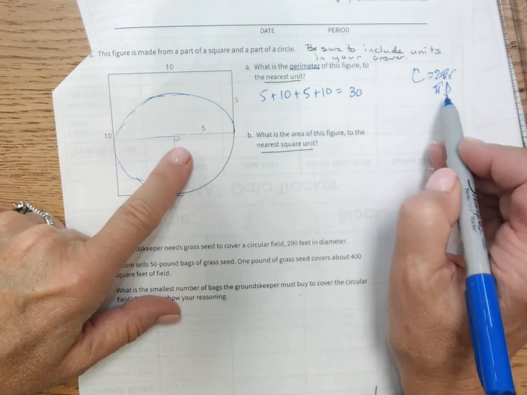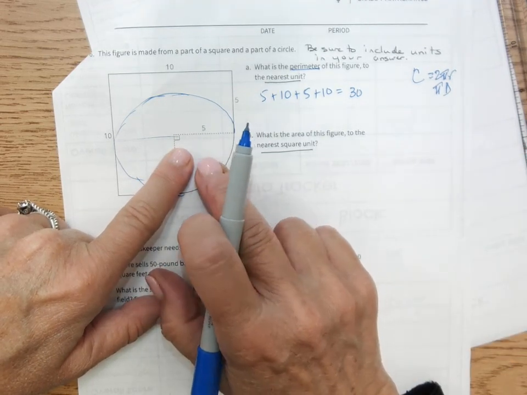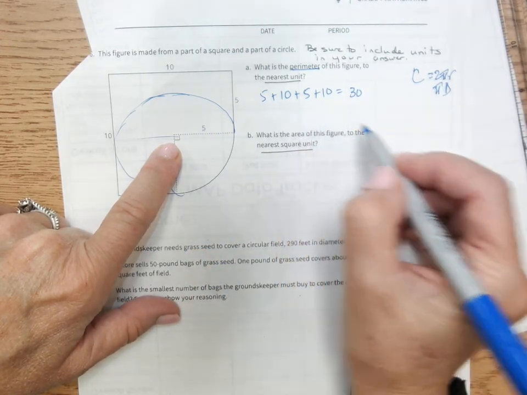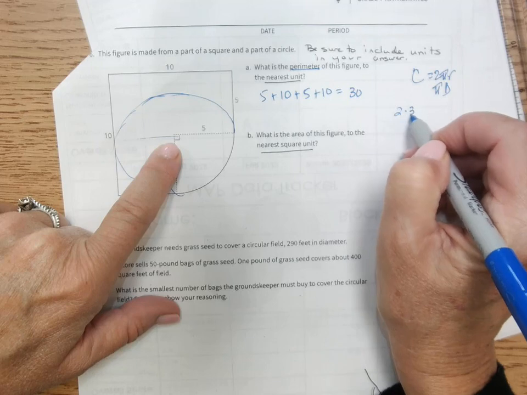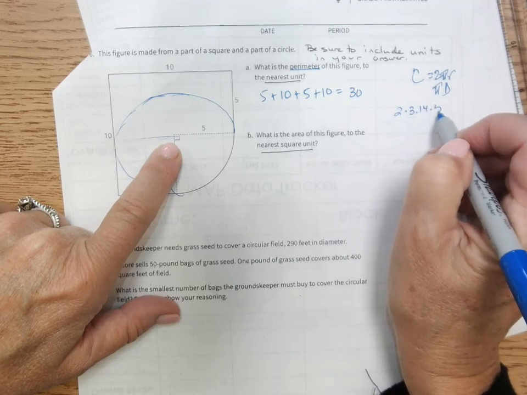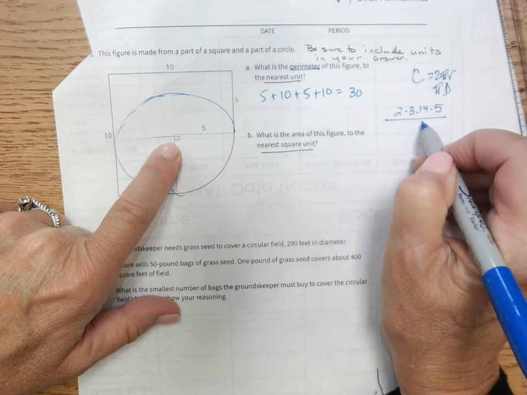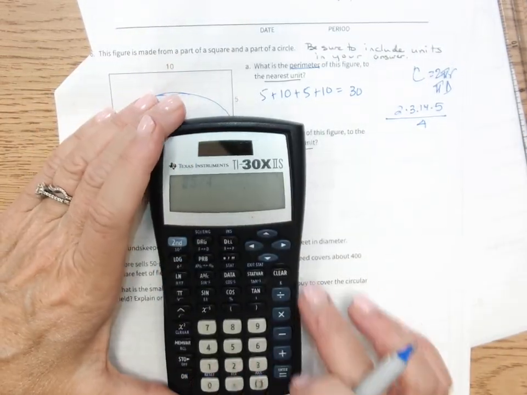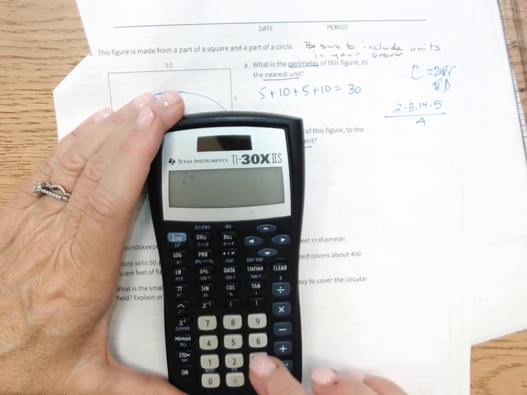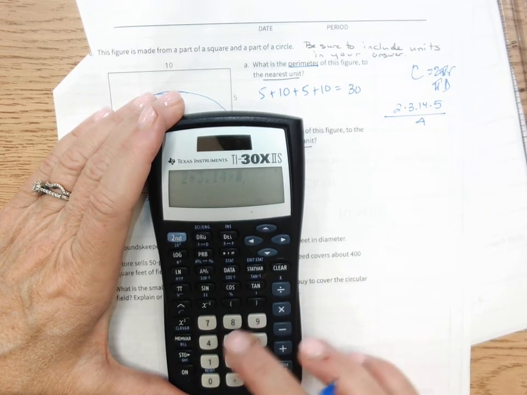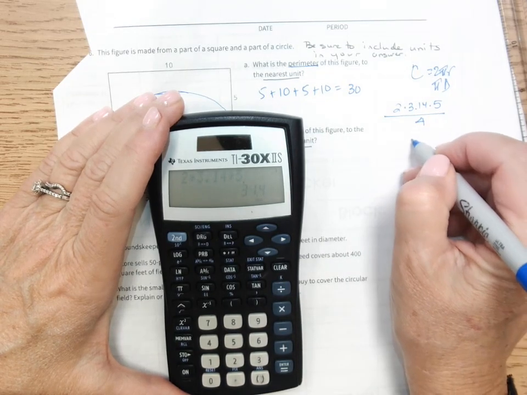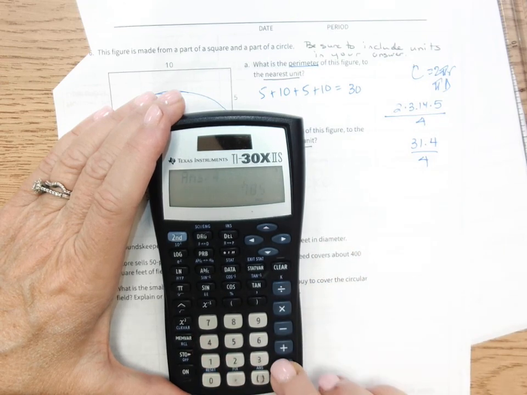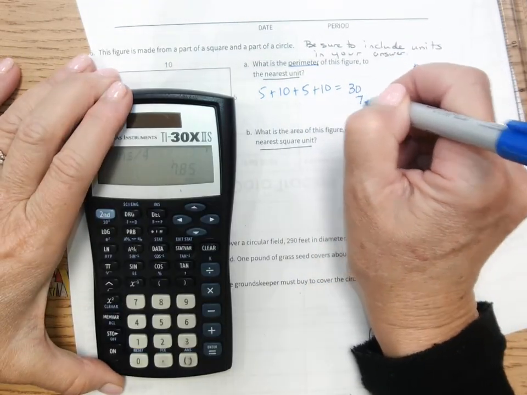So I need to find the circumference of this circle and then divide it by 4. So I have r, which is 5. So I'm going to use this formula here. So I'm going to say 2 times 3.14 times 5. But when I get that answer, I'm going to divide it by 4 because this is 1/4 of a circle. So 2 times 3.14 times 5. So the circumference of the whole circle is 31 4/10, divided by 4 gives me 7 85/100.